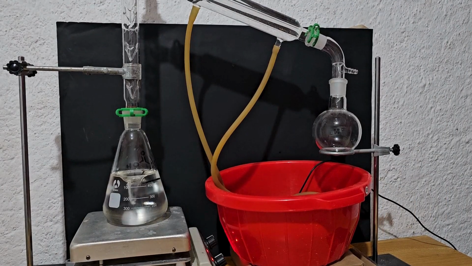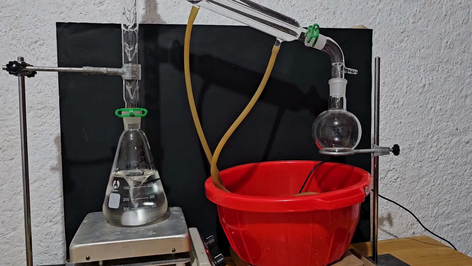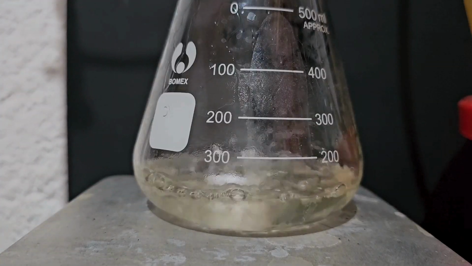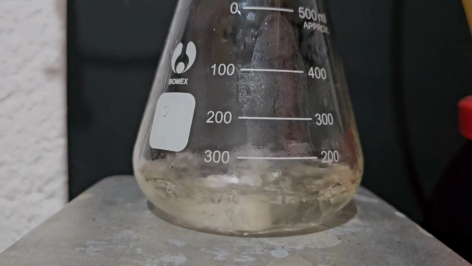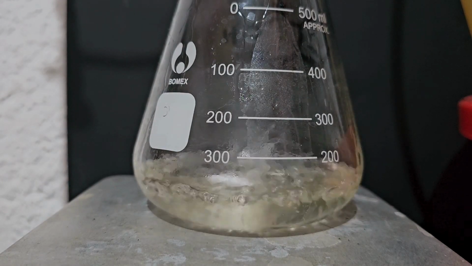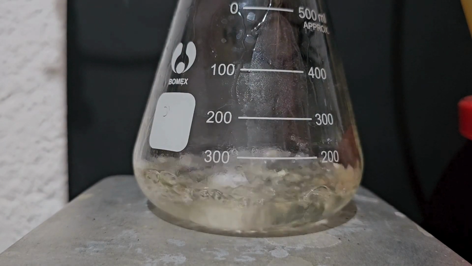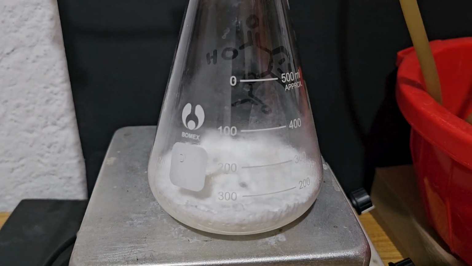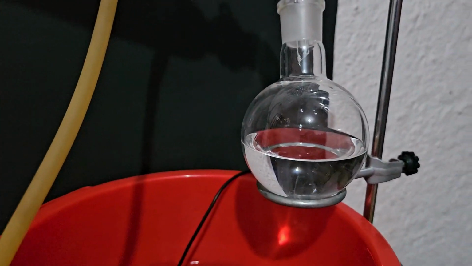I set up a fractional distillation apparatus to remove all the acetone. After some minutes, aspirin crashes out of solution and crystallizes. Here we can see the aspirin and the acetone distilled.